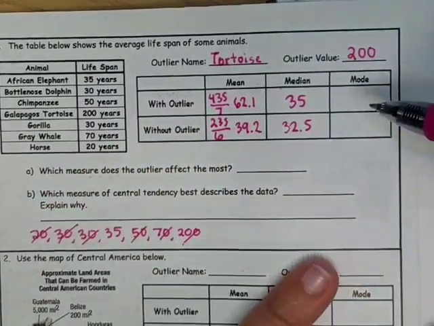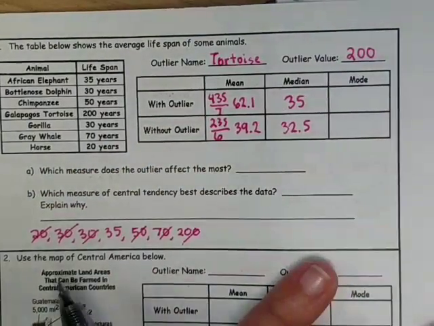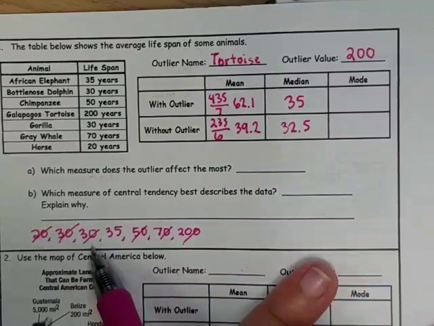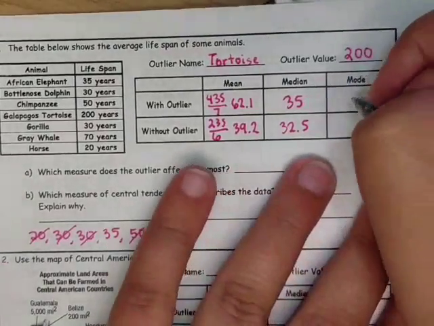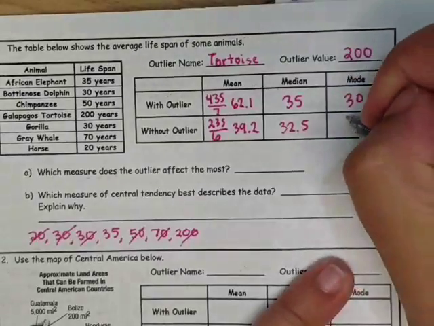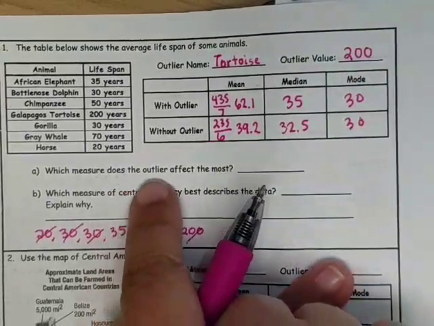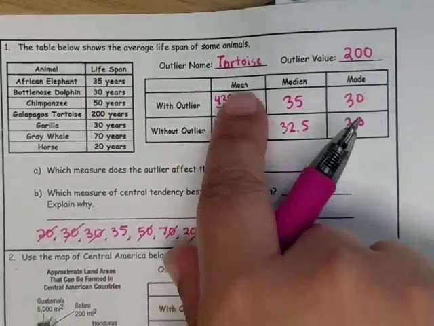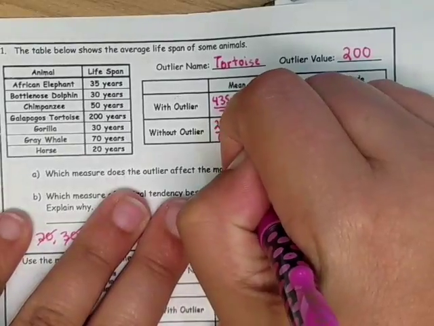And then my mode is the number that happened the most. And when I look at my data, it looks like 30 happened twice and nobody else did. And then when I take that out, it's still 30. So which measure does the outlier affect the most? It affects the mean the most.